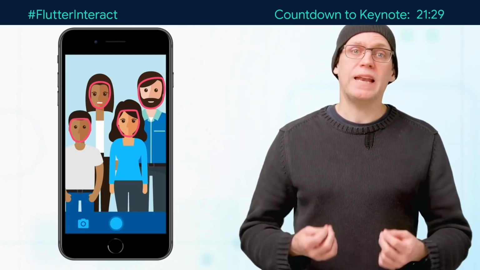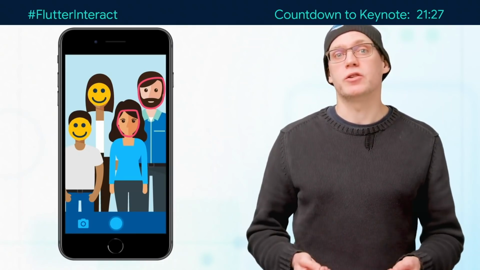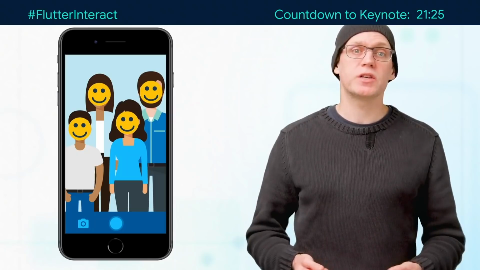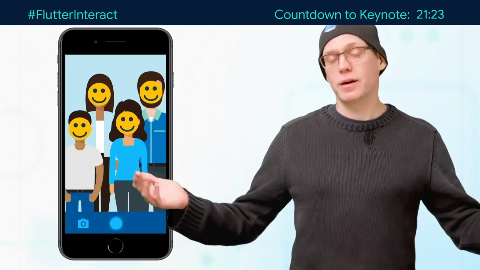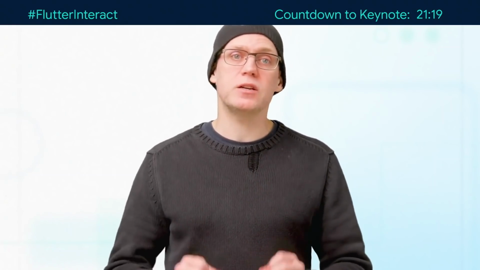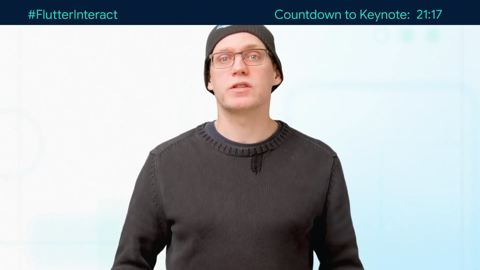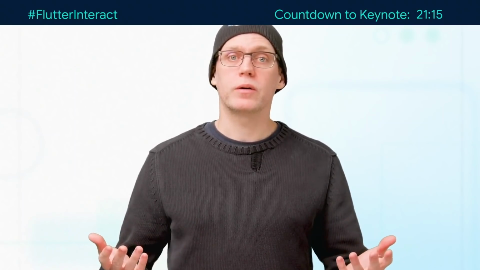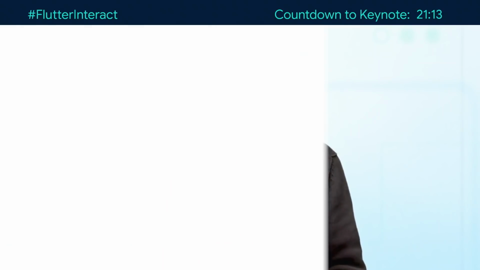It's easy to work in any canvas drawing you'd like over the image, such as using our smiley face to make sure everyone's super happy in our photos. Hopefully this has given you a taste of painting shapes and images to a canvas in Flutter. For more info, check out flutter.io.